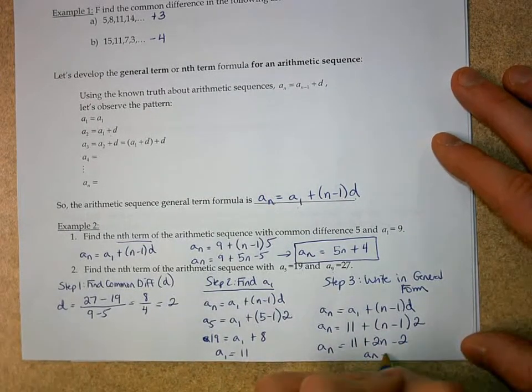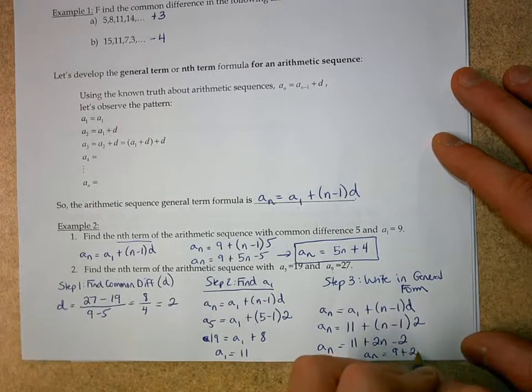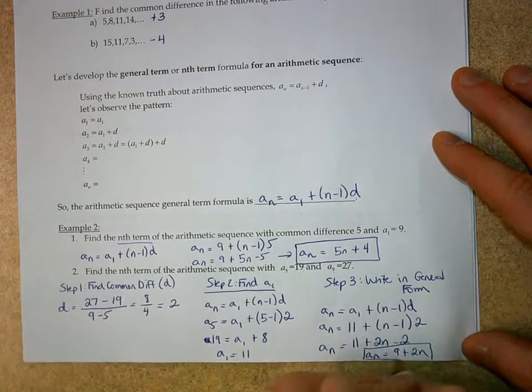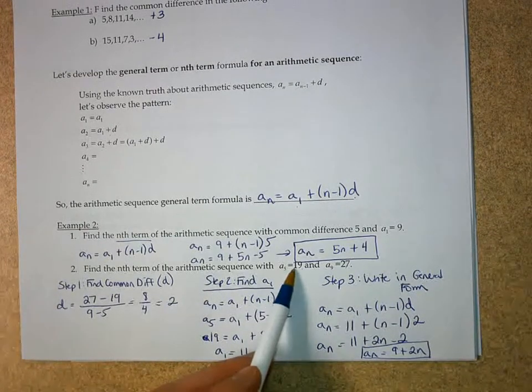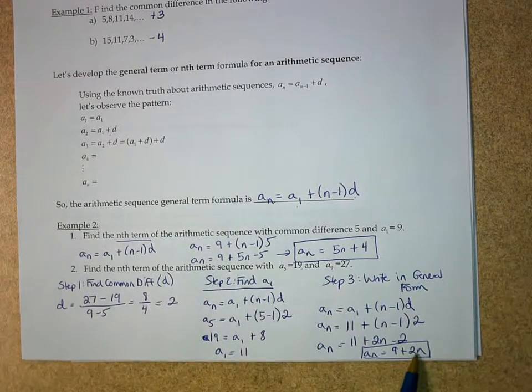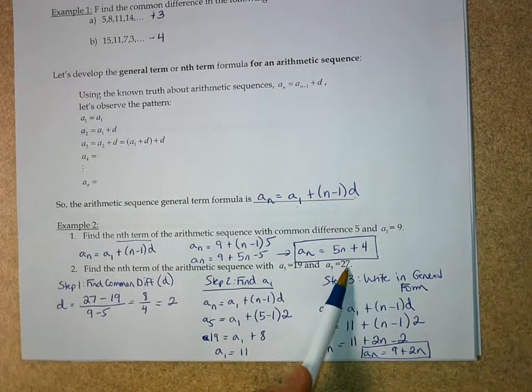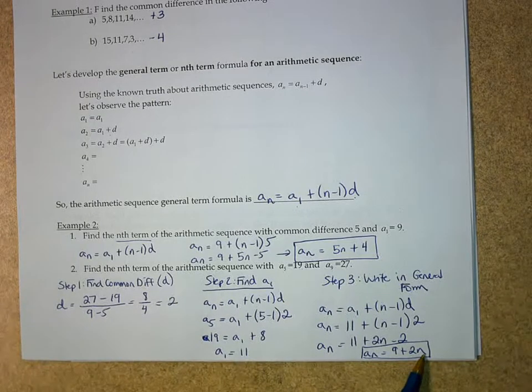So a sub n is going to equal 9 plus 2n. I can do a quick check. If I plug in a 5, do I get 19? Well, 2 times 5 is 10 plus 9 is 19, so that works. If I plug in a 9, do I get 27? 2 times 9 is 18 plus 9 is 27. So yes, those formulas are correct.